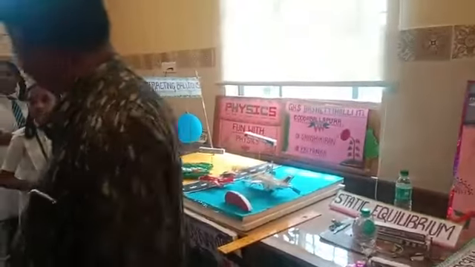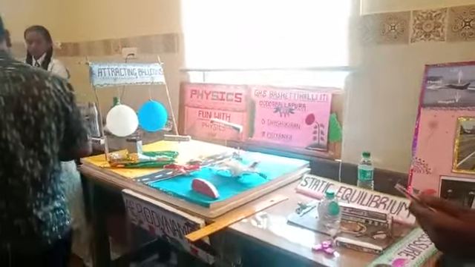And also, we have used all these materials in low pressure.